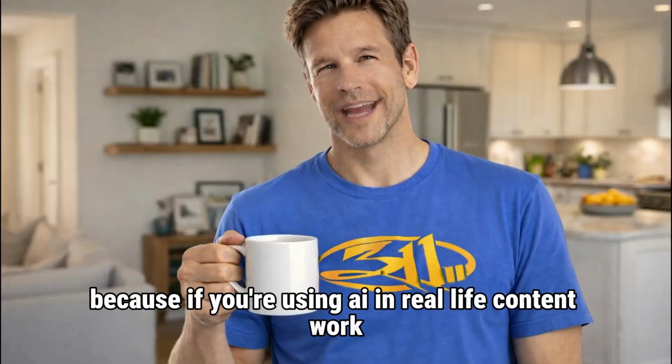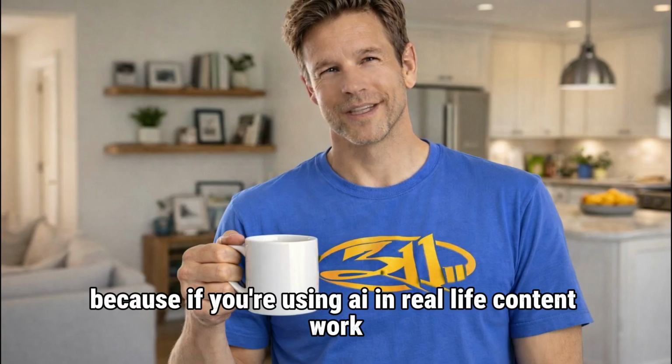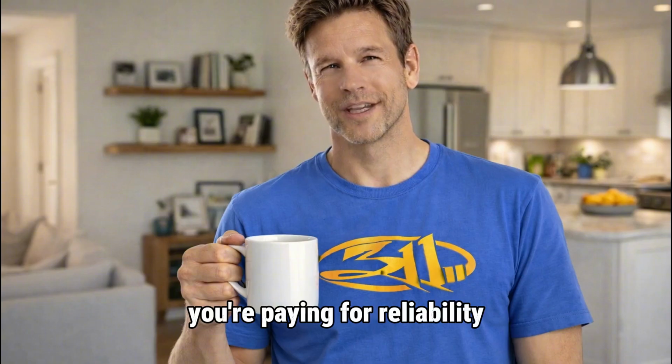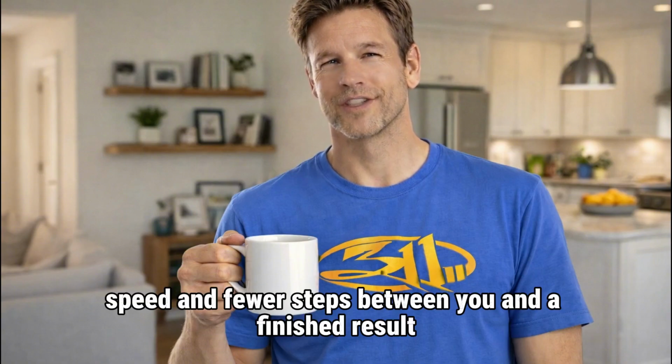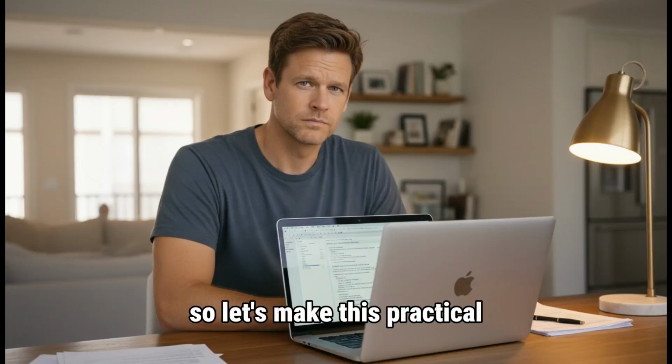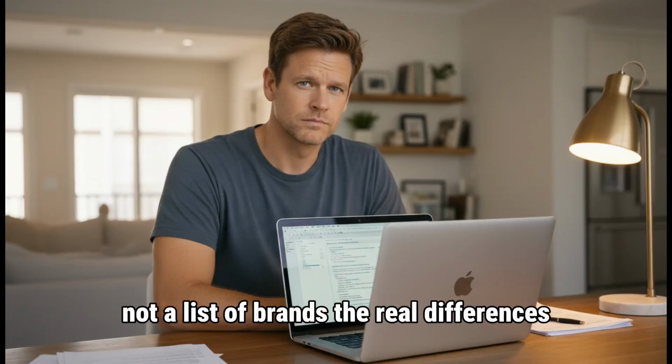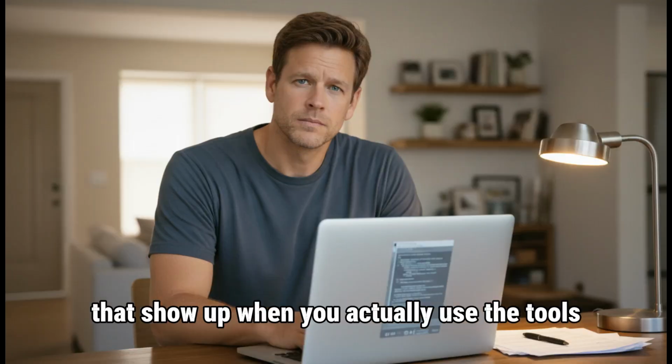Because if you're using AI in real life, content, work, planning, editing, you're not paying for magic. You're paying for reliability, speed, and fewer steps between you and a finished result. So let's make this practical. Not a list of brands, the real differences that show up when you actually use the tools.